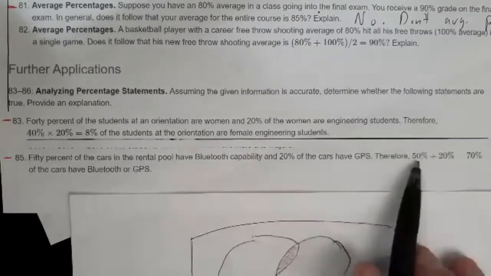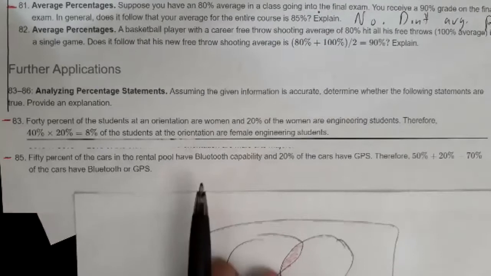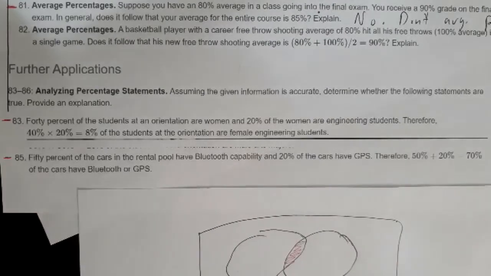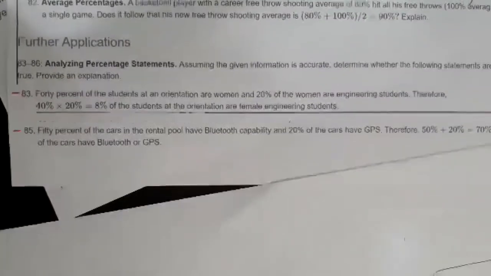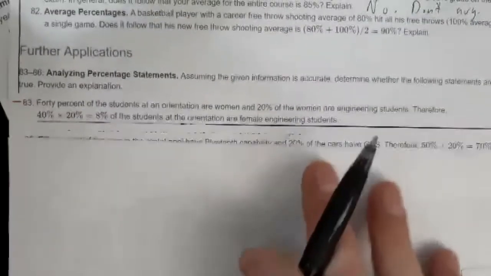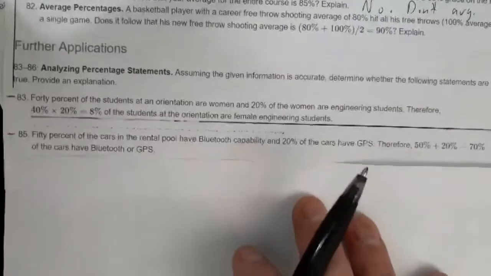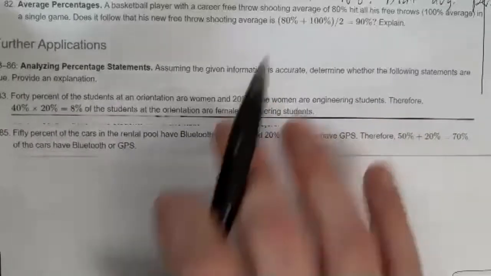I'm not sure how much more time I really want to spend on this. But 50% of the cars have Bluetooth, 20% have GPS. That's not accounting for the cars that might have both of them, right? So there are some numbers that they're missing in here. We would have to subtract what is in both of them. We'd have to subtract their overlap.